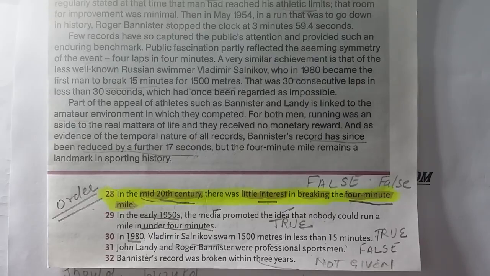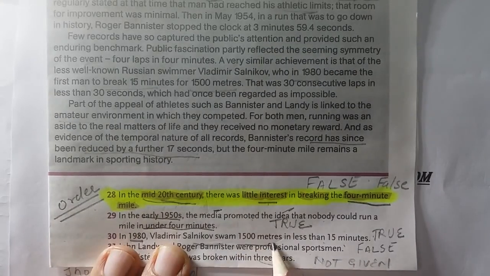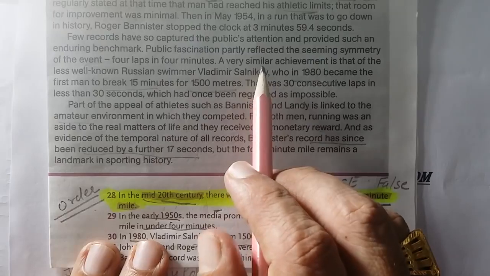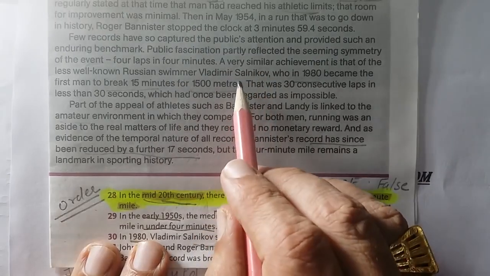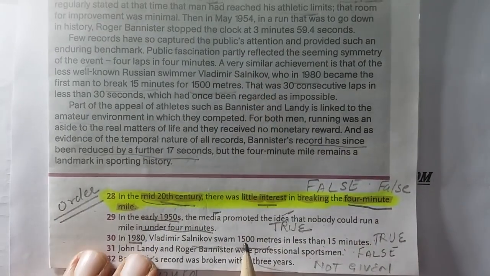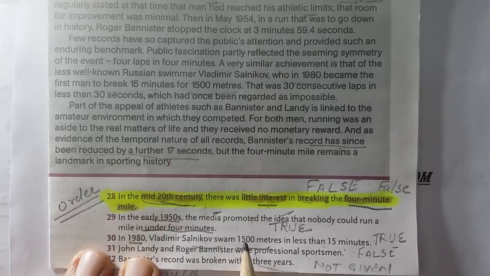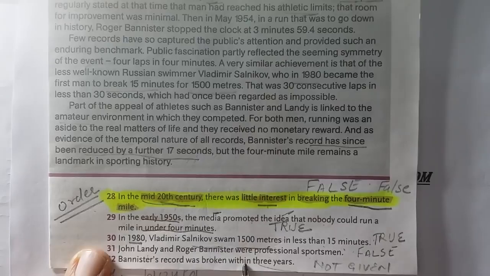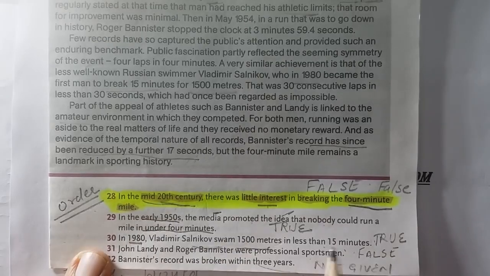Then Vladimir swam 1500 meters in less than 15 minutes. So I will underline 1500 meters. The name of a person is there. Less than 15 minutes, that I will underline. Now these are the 2 persons. They were professional sportsmen and within 3 years.